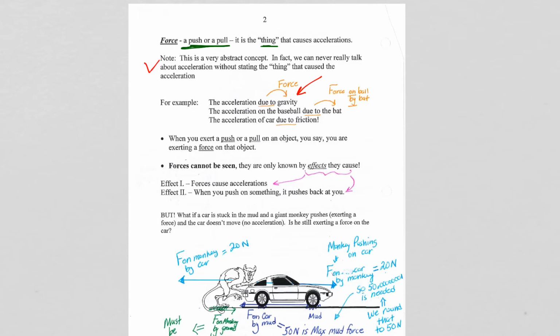It's the accelerations and the due tos that really identify the forces. So here we have a ball falling, and we would say that ball is accelerating due to the force of gravity. A baseball that gets hit by the batter, we would say the acceleration is on the baseball, so the baseball picks up speed, gets struck by the bat, and goes off into the field, and that acceleration on the baseball is due to the bat.